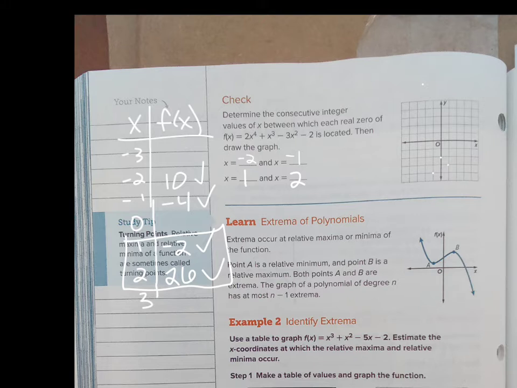And then at 2, it's way up here again. So basically, it's going to look like that. Actually, I better get that a little bit closer. So it comes down like this and goes like that.